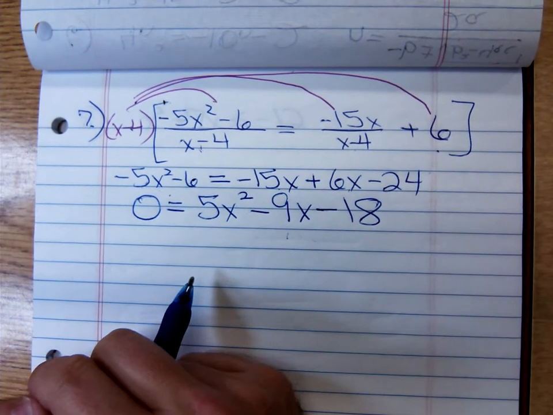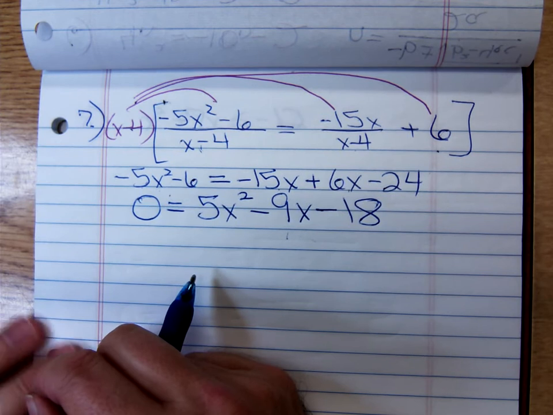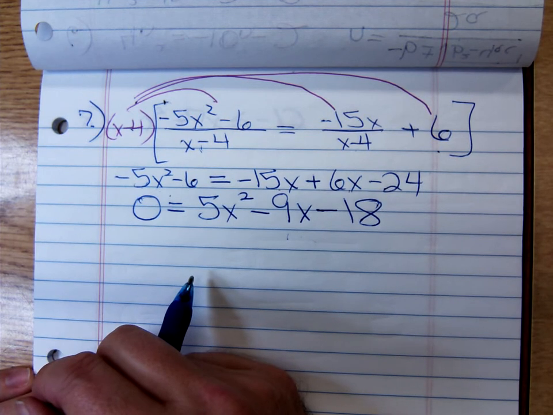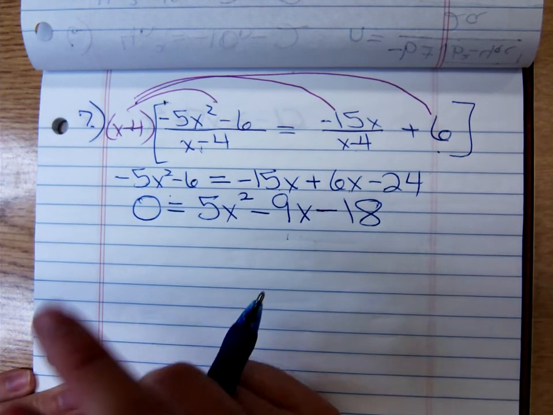And the instructions don't say use the quadratic formula. It seems to me like with my math lab, with the Pearson products, if the instructions don't specifically say use the quadratic formula, when you're trying to solve a quadratic equation, it's probably factorable. So I'm going to try to factor it.